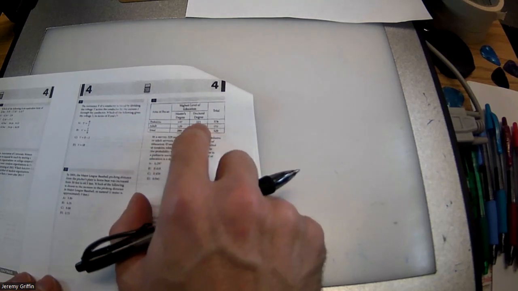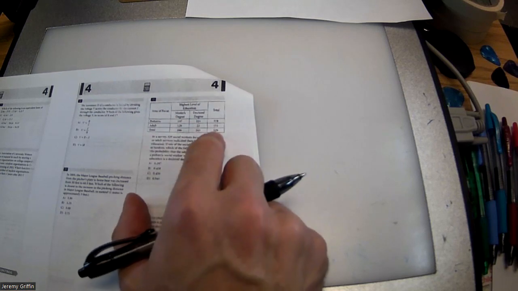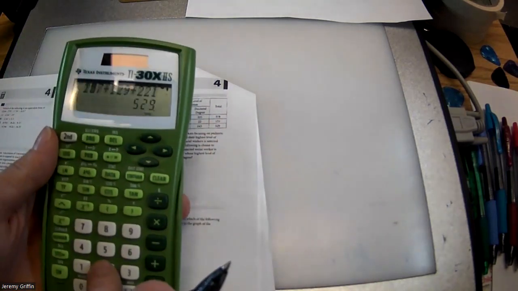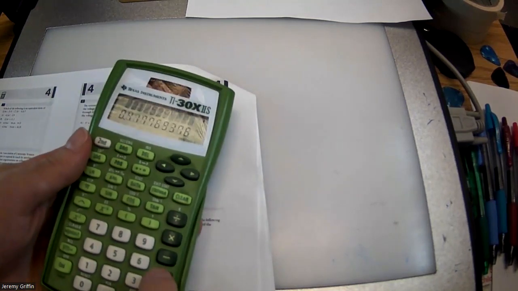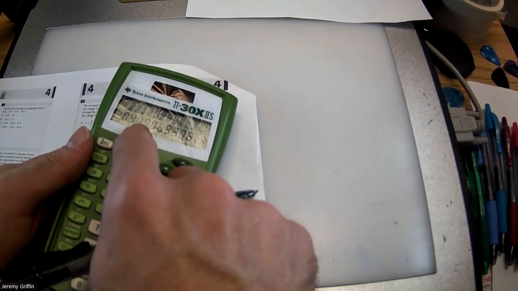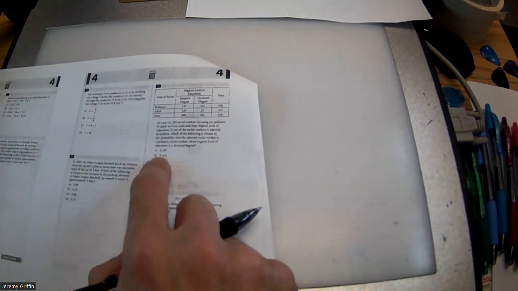Okay, so pediatric doctorate degree. So it's 221 of them, right? Out of a total of 529 surveyed. Right? So I think just divide those two, right? Whatever 221 divided by 529 is. Right? That is maybe about 41.8%, right? 41.8%, which looks like option B. 11. Yeah, 11 is B.